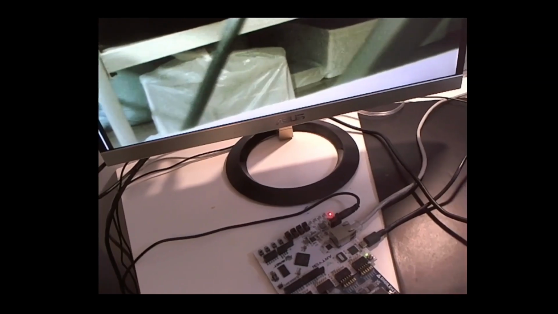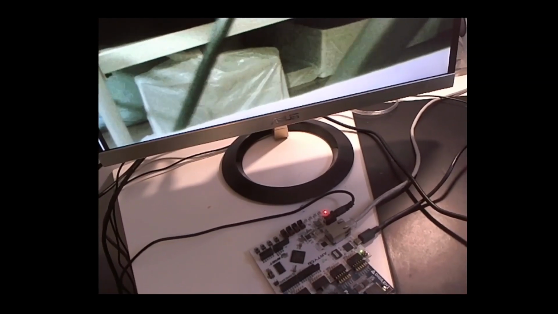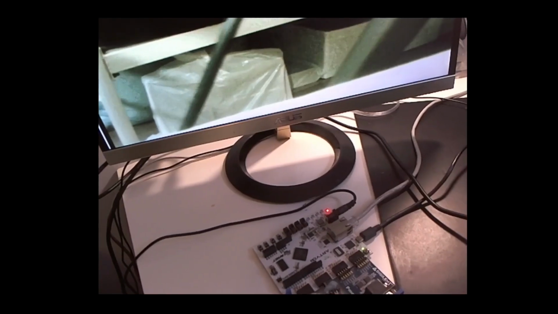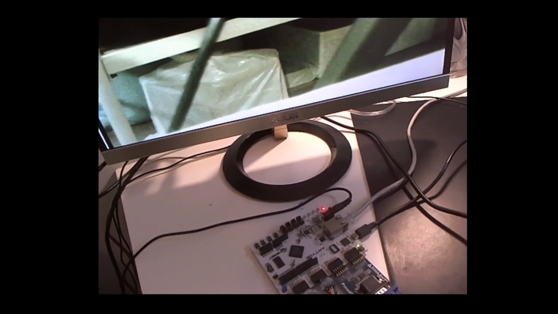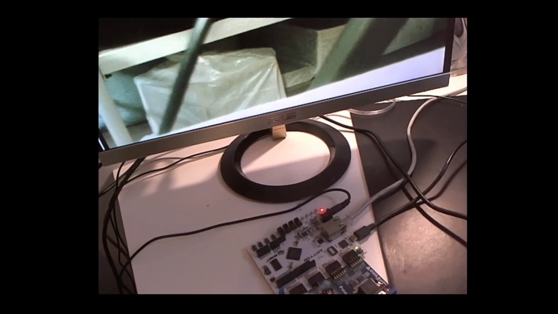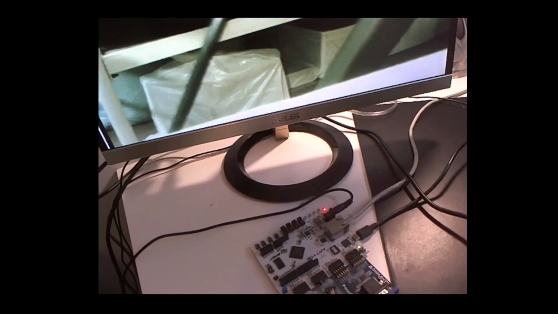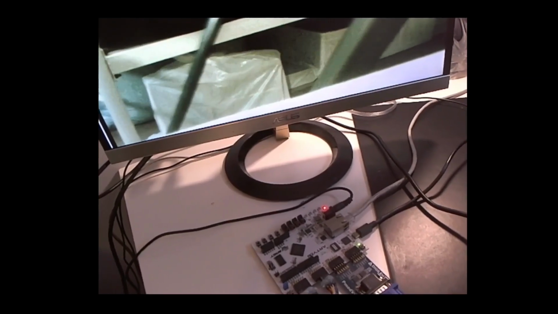So here we demonstrate an AI agent running on very resource constrained hardware. And this has the Arduino shield. This is an excellent platform for you to prototype your hardware and make sure it works before you build your own hardware.